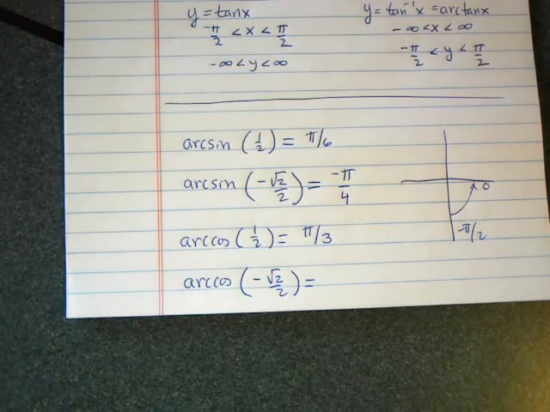All right, so it's pi over 4. And we need to convert it to quadrant number 2. So the correct answer is 3 pi over 4. So I look on the big chart, and I see this square root of 2 over 2. On my chart, that tells me pi over 4.